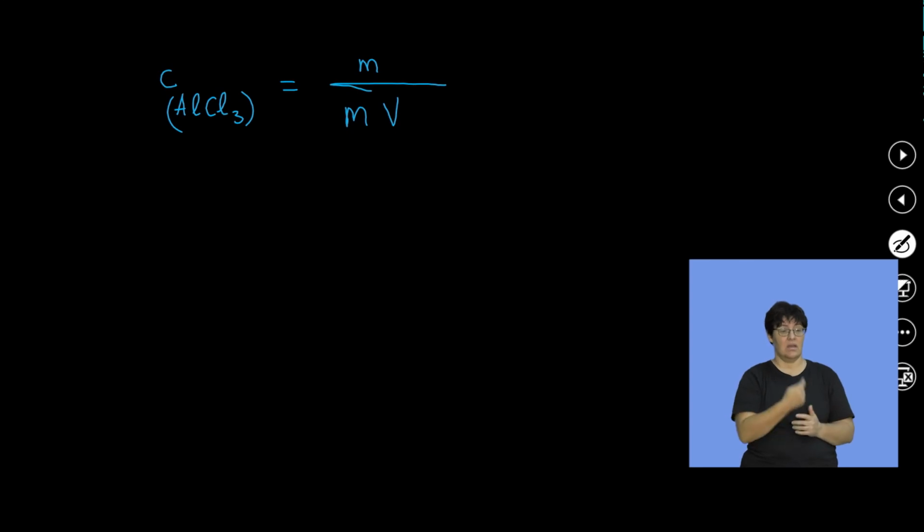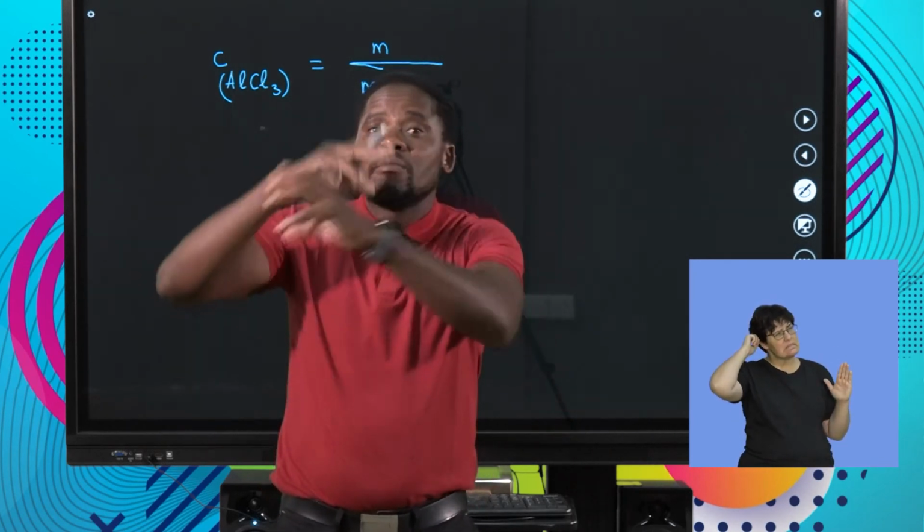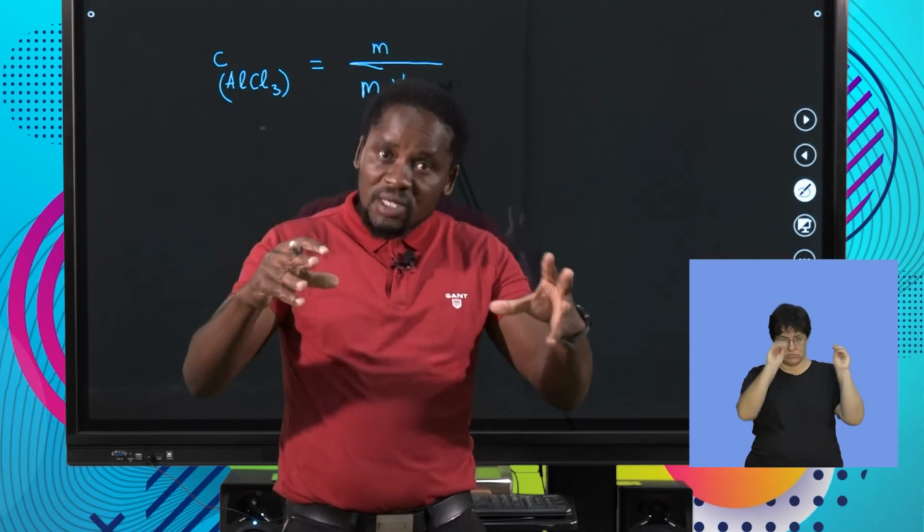Each time you are looking for something, the formula is always given on the data sheet. There is no need for you to try and change the subject, because in the process things might go wrong, and then the resulting calculations will also be incorrect. So to avoid that, copy the formula as it is given, do the necessary substitution, and then isolate the unknown.